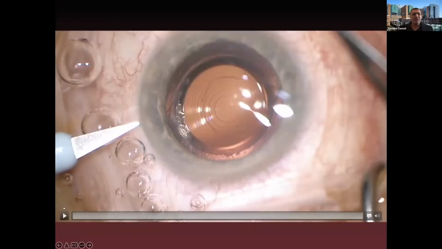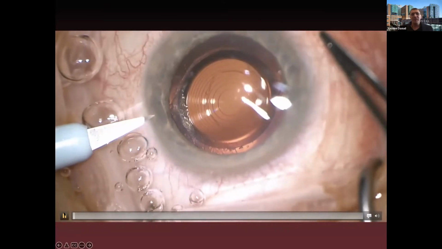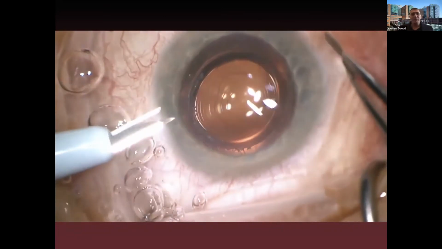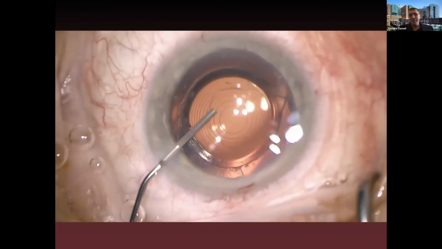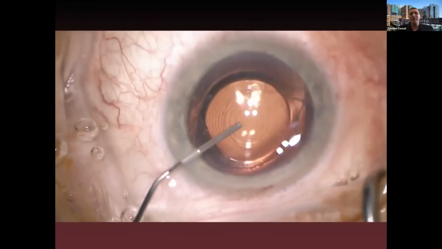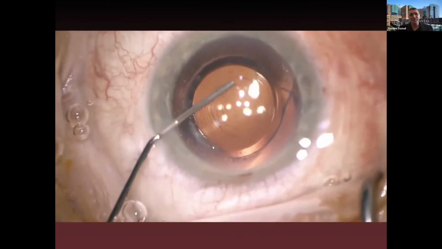And of course, my time is up. So what does this patient get? This patient gets basically removal of the lens and just replacement with a monofocal IOL. Thank you for your attention, and I'm happy to take any questions or discussions.